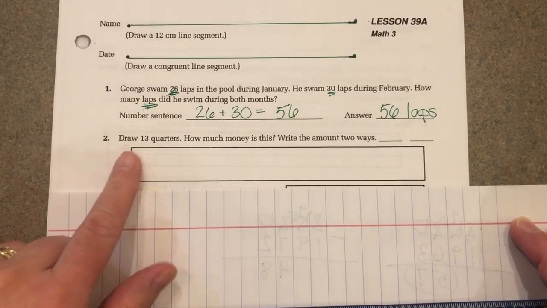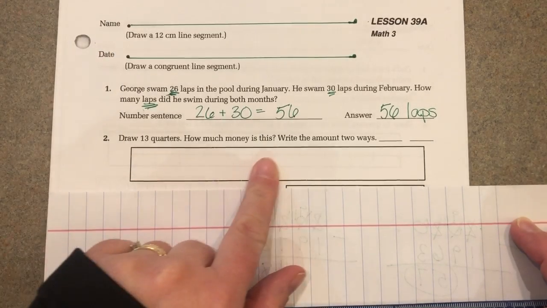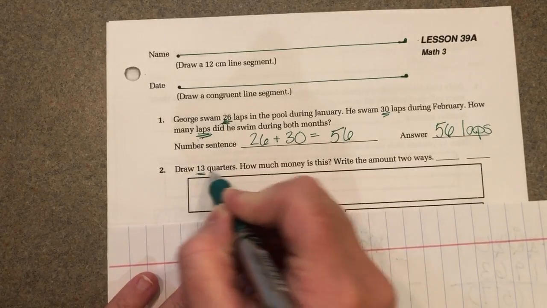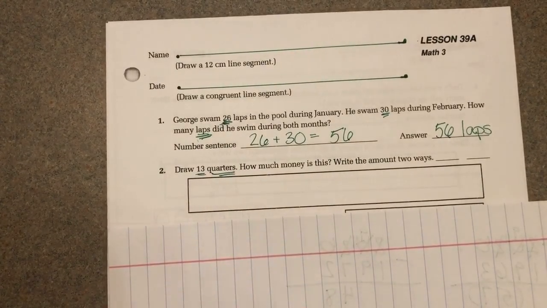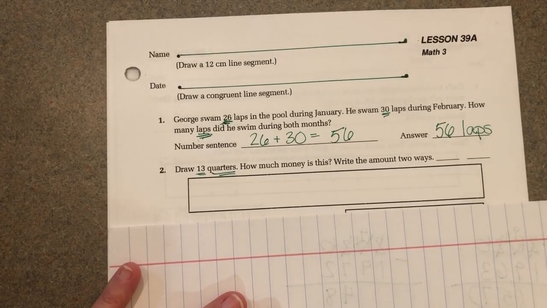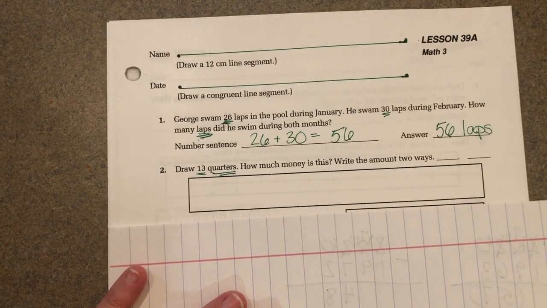Number 2, draw 13 quarters. How much money is this? Write the amount 2 ways. So we're going 13, and remember what quarters are worth? We're going to practice counting by quarters today. This is a really good one to learn for starting to pay for things in stores.